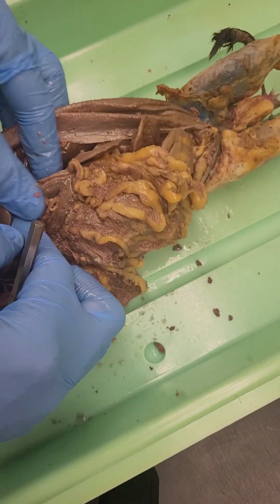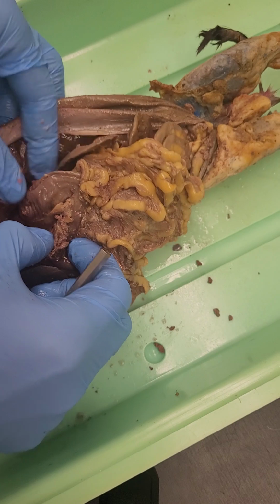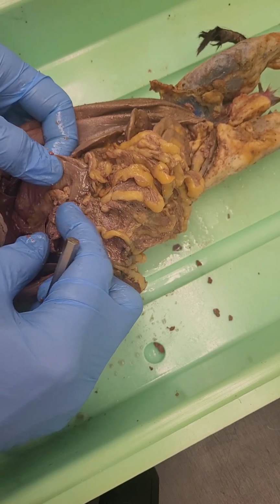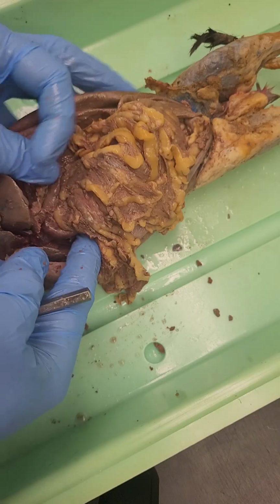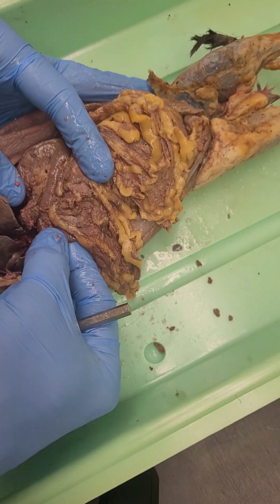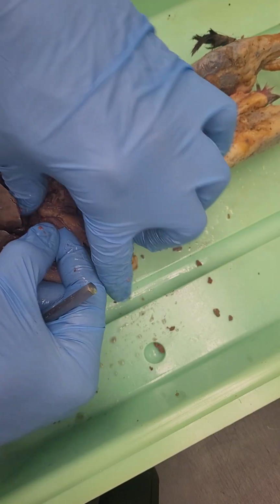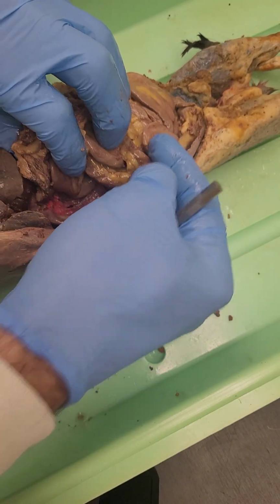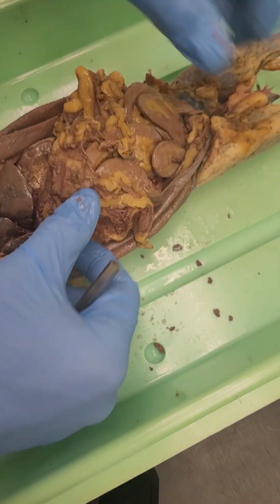If I lift the liver, you can find here the stomach, which is going to loop back round and then link to the duodenum here. The duodenum then travels down to join with and contribute to the small intestine altogether.